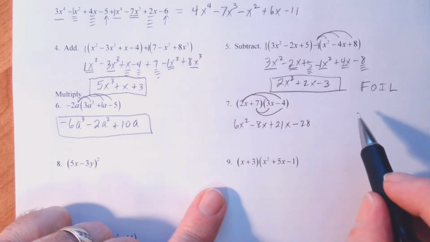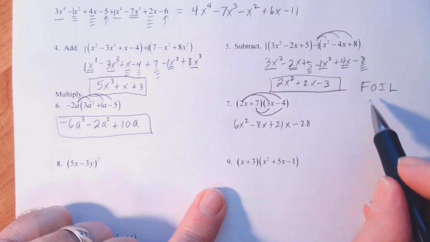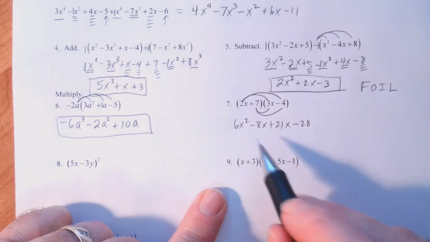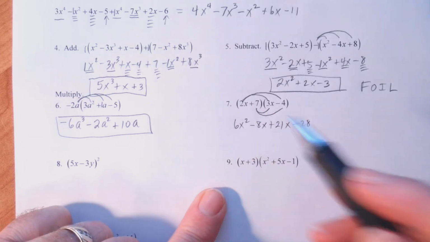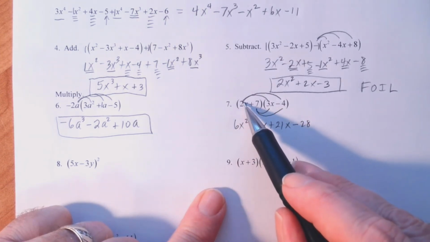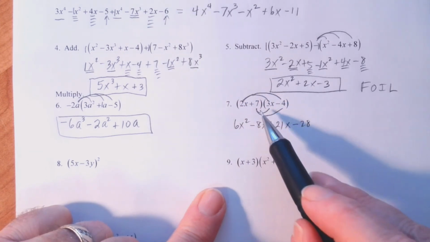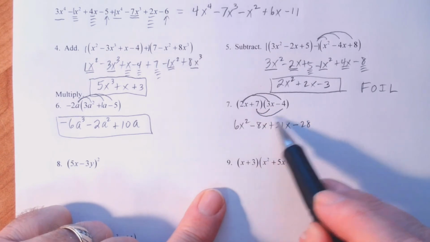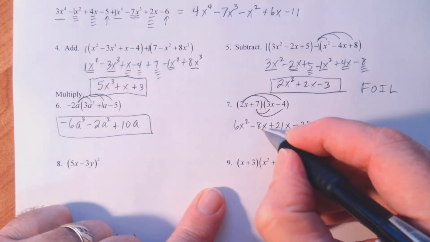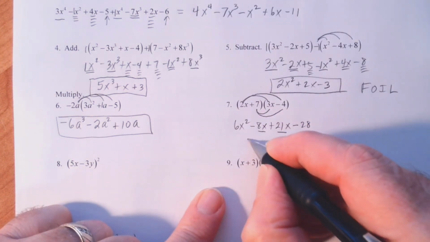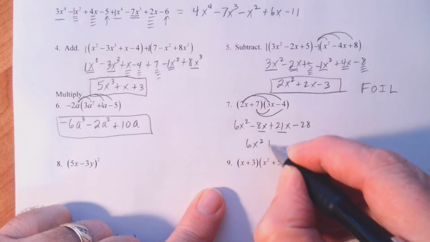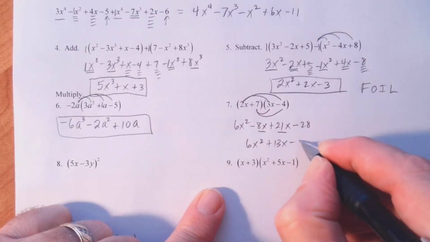Another way to think of this, other than FOIL, which is just an acronym that tells us how to do these 4 products, is notice we've distributed this 2x times each of these 2 terms, and then we distribute the 7 times each of the 2 terms. Notice we have a couple of like terms. We're going to end up with 6x squared plus 13x minus 28.